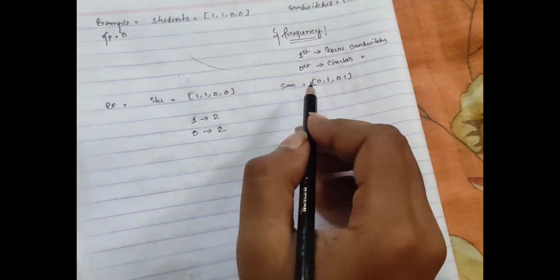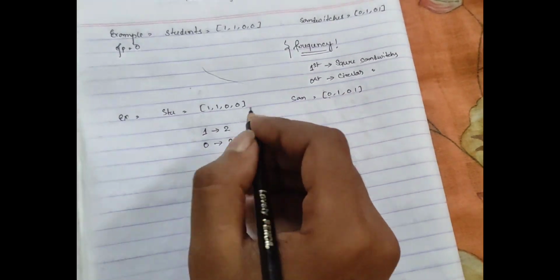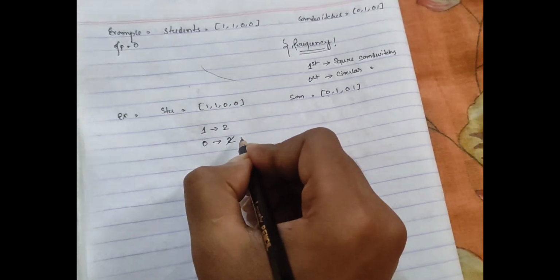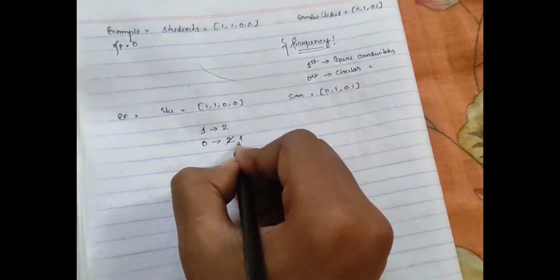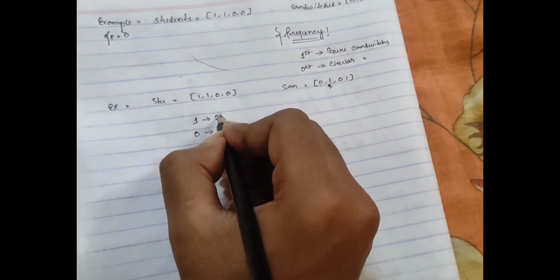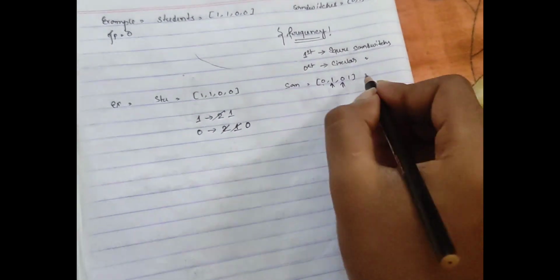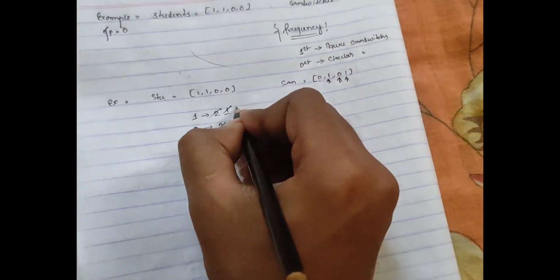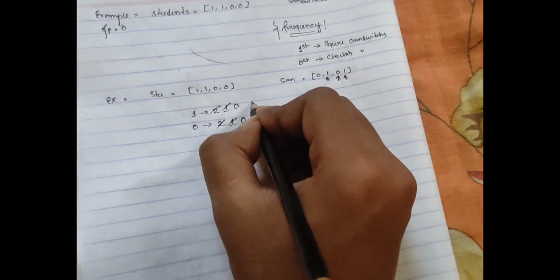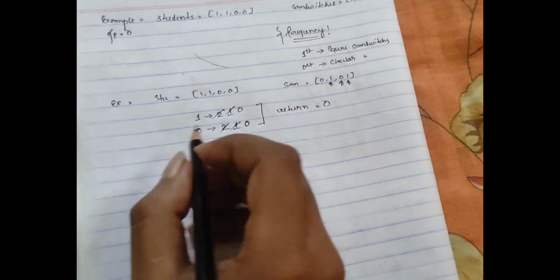Just check, the first element is 0. So remove one of them and its frequency is 1. Now the second element is 1, so remove it and its frequency is 1. Then the first element is 0, so remove and its frequency now is 0. Then the first element is 1, remove and the frequency is 0. So now you can check, the return is 0, and we easily do it.